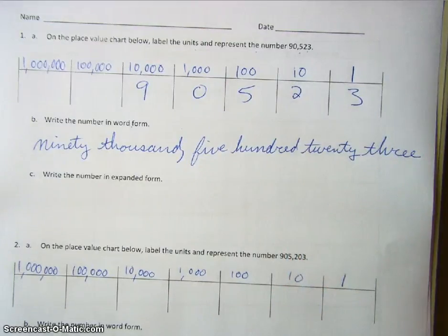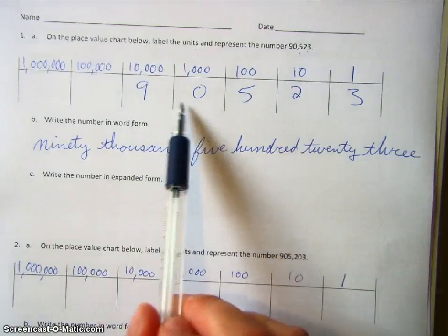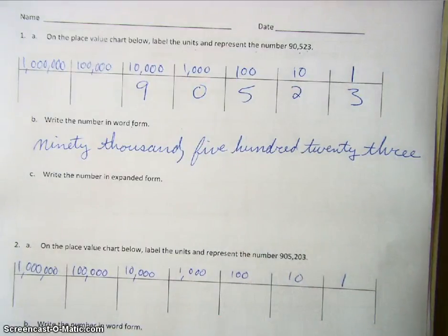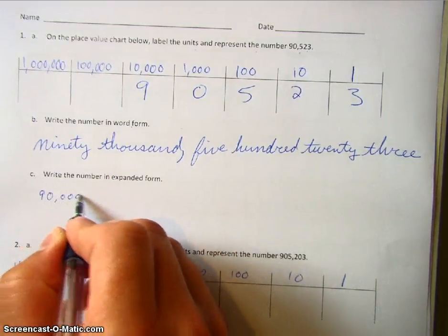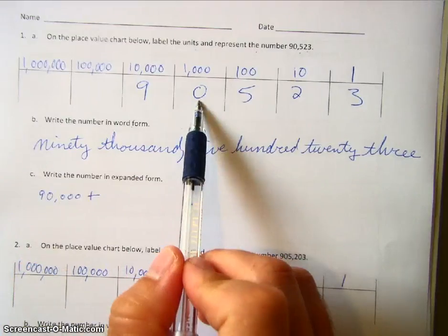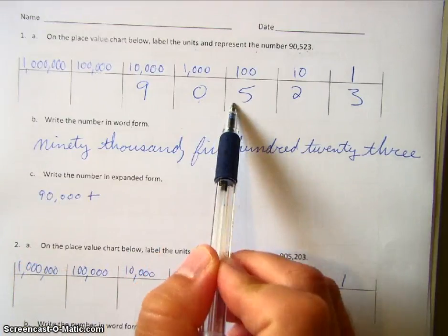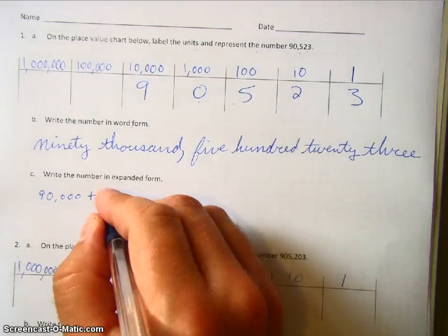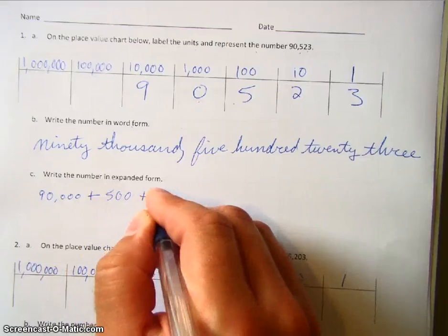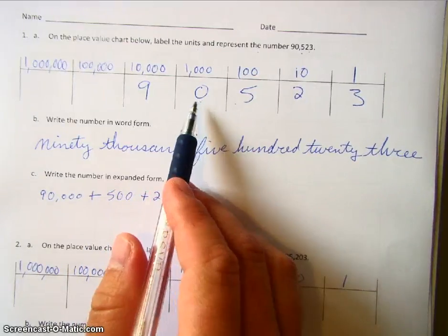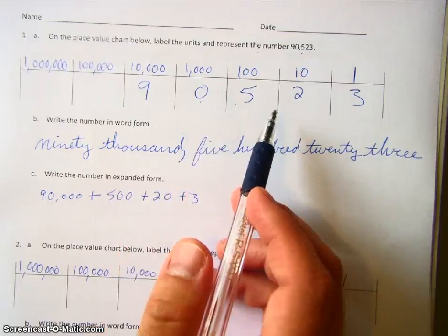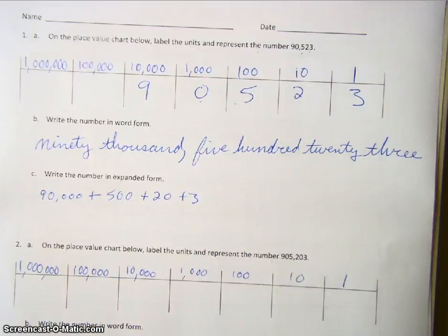Now we're going to write it in expanded form. We're going to start at each digit and write what that value is for each digit. The 9 is in the 10,000s place, so we're going to write 90,000 plus. We don't need to write anything for the 0, so we go to the next digit, plus 500, plus 20, plus 3. When you have a 0, you don't need to write anything for it. You can just jump to the next place that has a value.